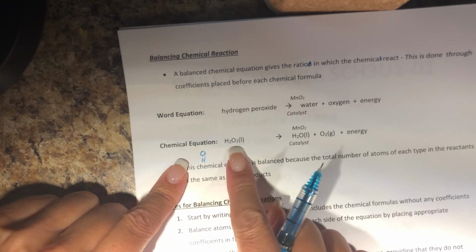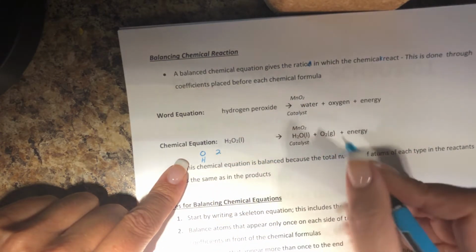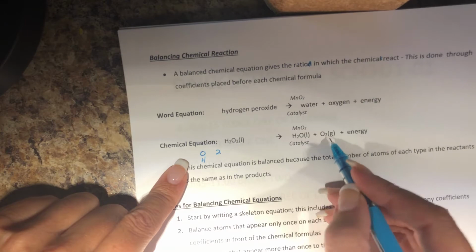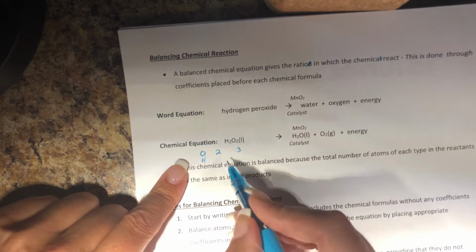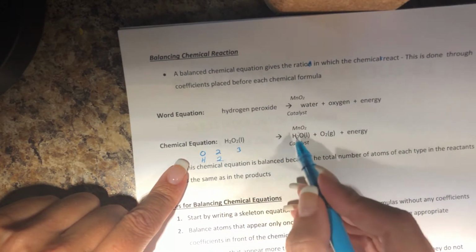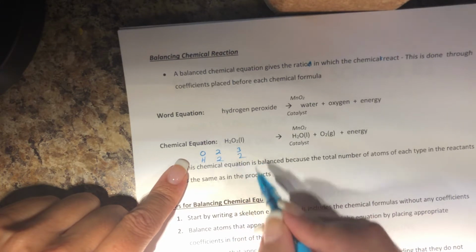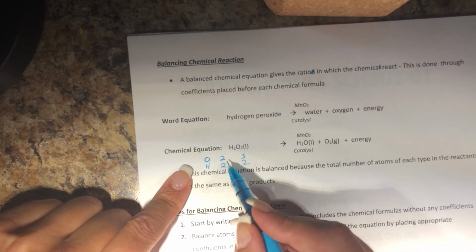So we have on the left side, we have 2 oxygens. On the right, we have 1, 2, 3. Hydrogens, we have 2. And on the right, we have 2. So we see there's an imbalance of oxygens. So how can I change this?